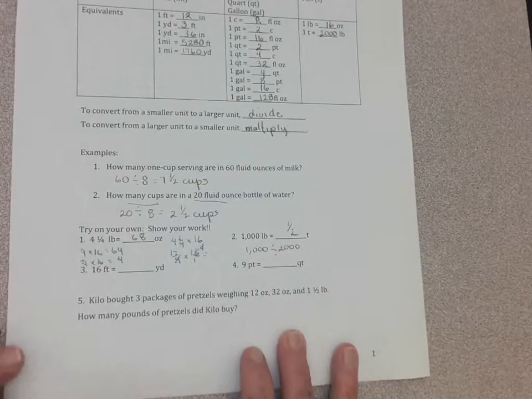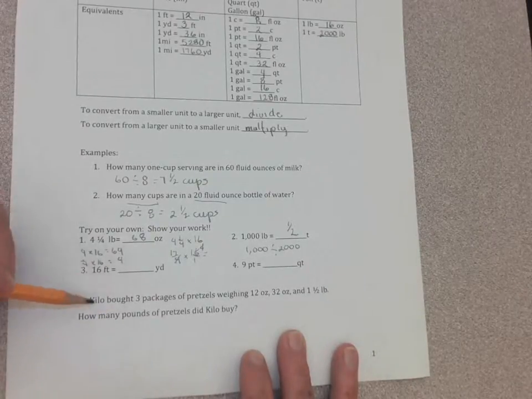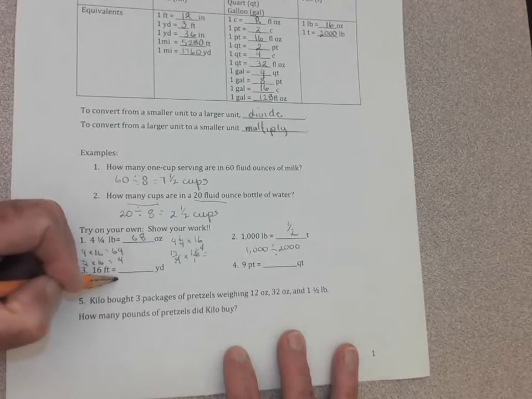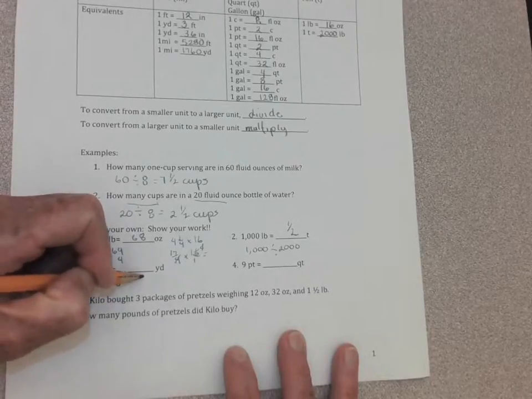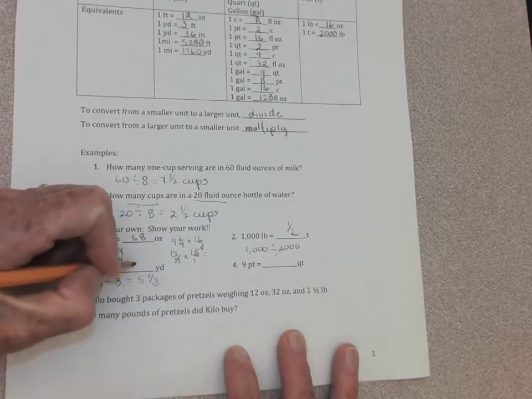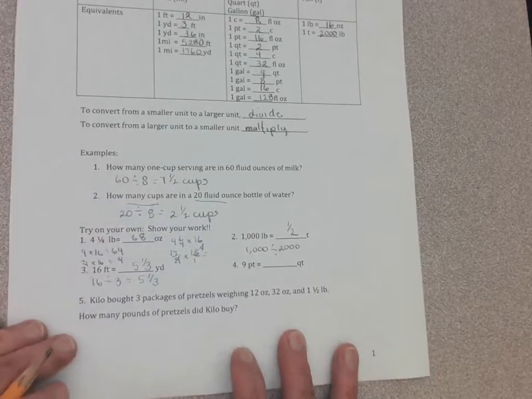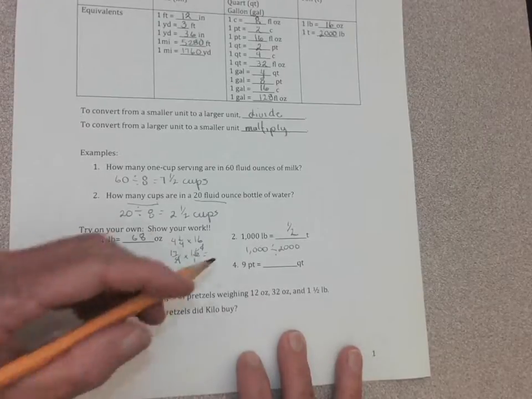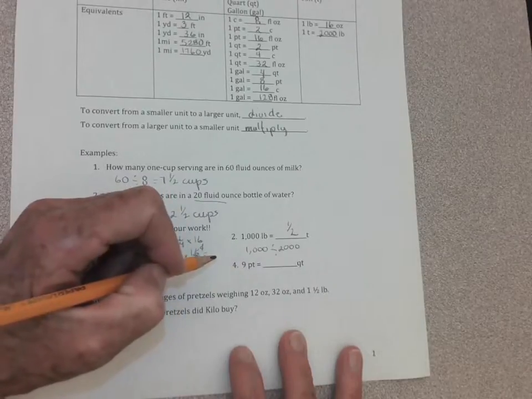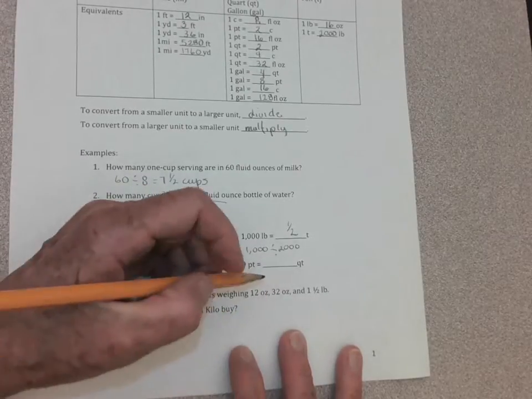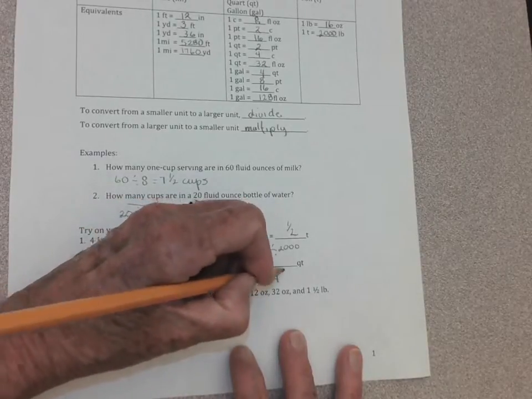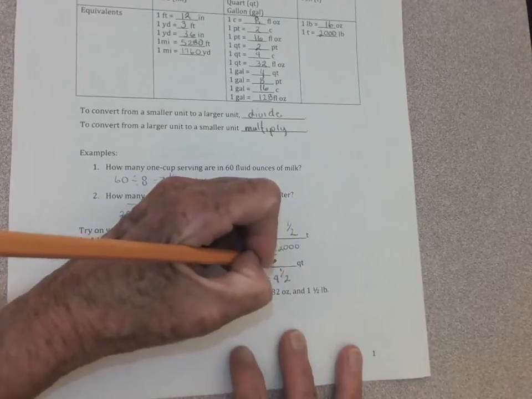16 feet. Well, we're going to divide this time because we know every 3 feet of this 16 is going to represent a yard. So it's 16 divided by 3, which is going to give me 5 1/3 yards, a foot left over, which is going to be 1/3 of a yard. So 5 1/3. And 9 pints, we know there's how many pints in every quart? 2 pints in every quart. So we're going to do 9 divided by 2, which gives me 4.5 quarts.